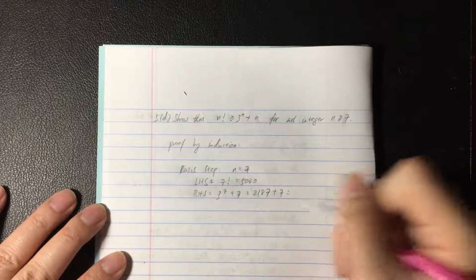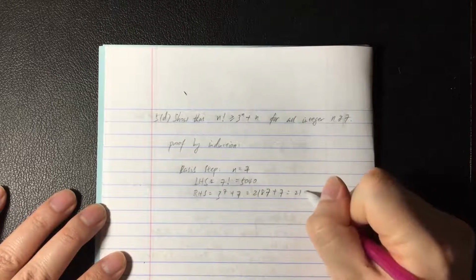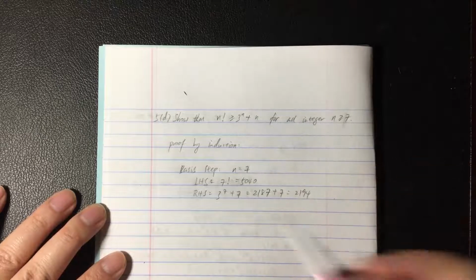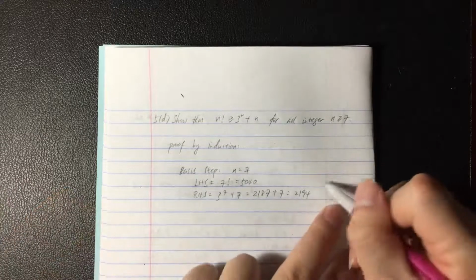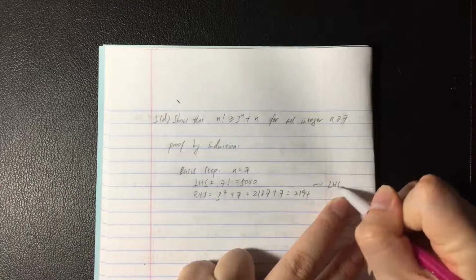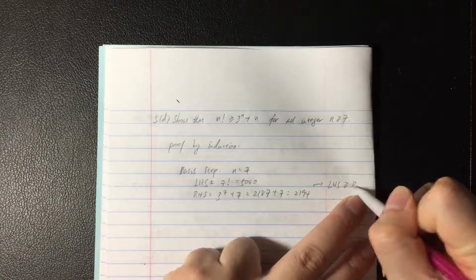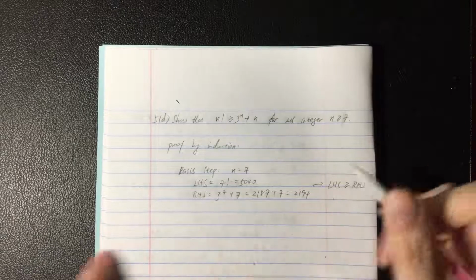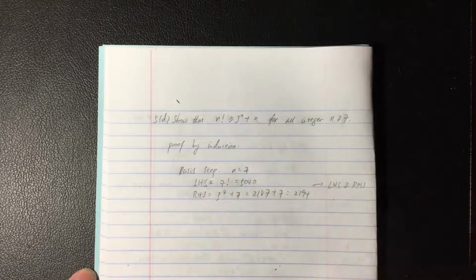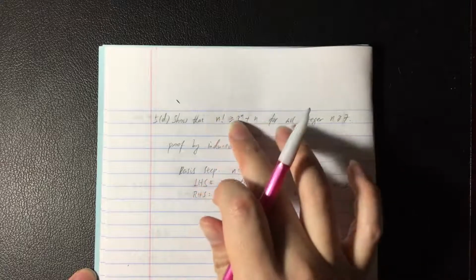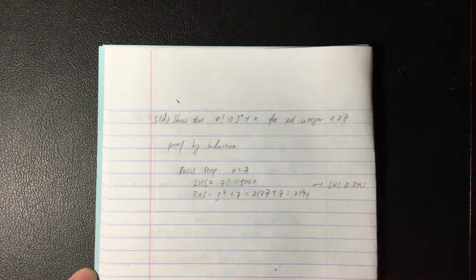Plus 7, that's 2194. So here we can see that left hand side is greater than right hand side. So when n equal to 7, this statement is true. Left hand side is greater than or equal to the right hand side. This statement is true when n equal to 7.